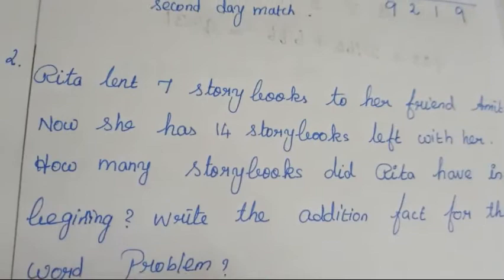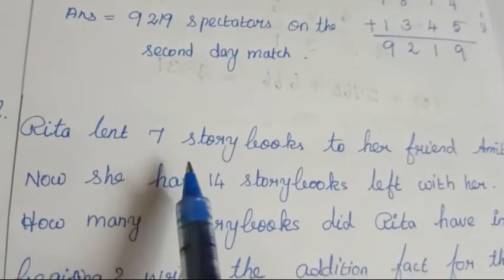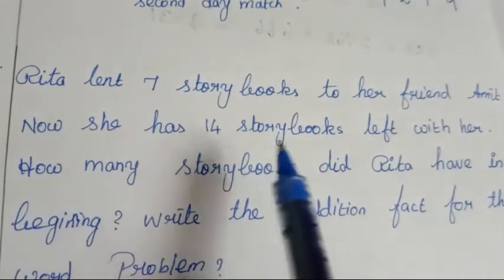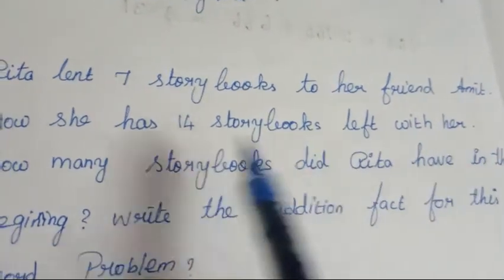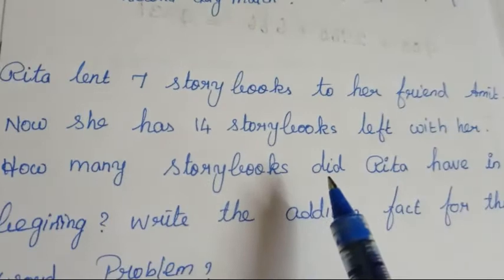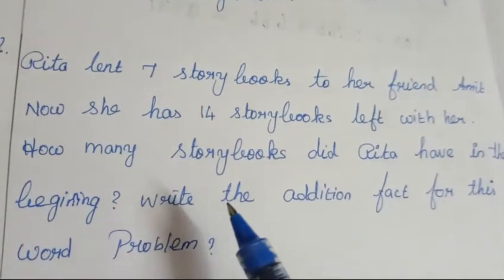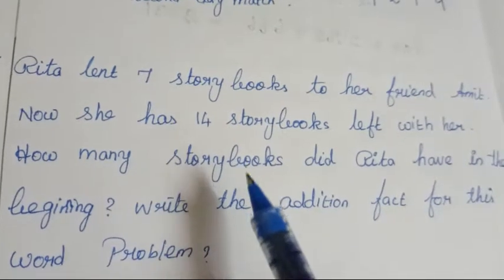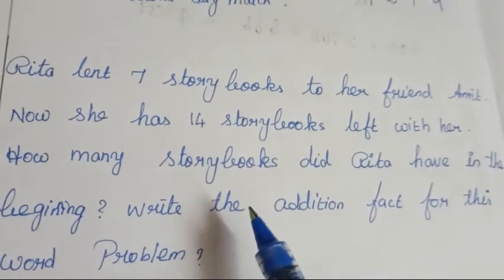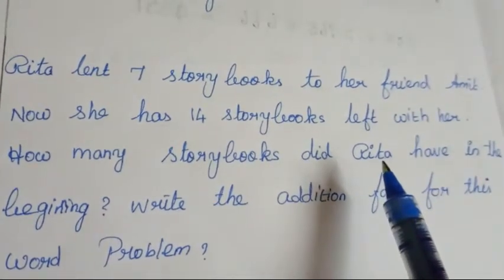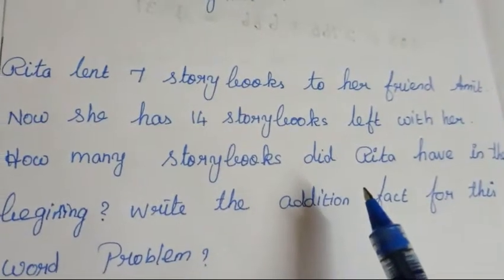Okay, children. So once again, Rita lent 7 story books to her friend Amit. Now she has 14 story books left with her. How many story books did Rita have in the beginning? So what do you want to do to find the total number of books Rita had in the beginning?